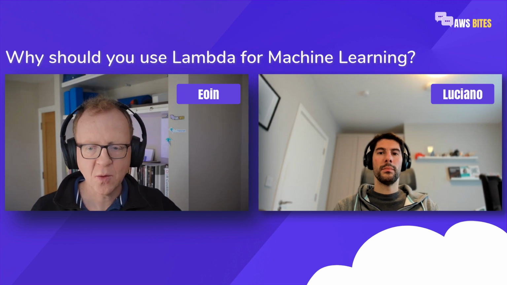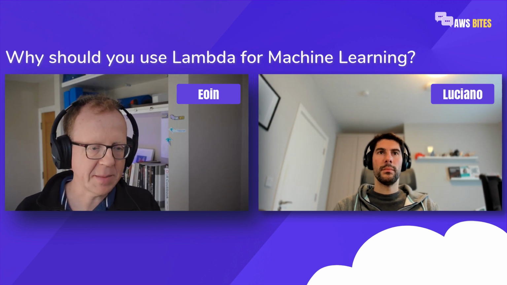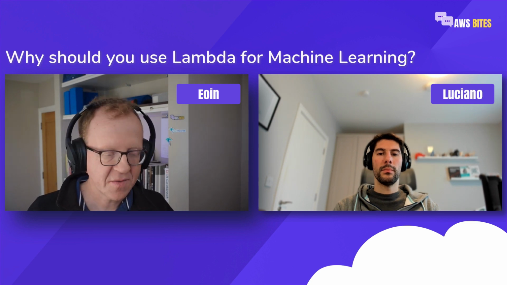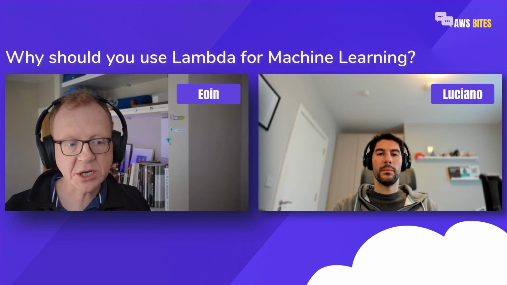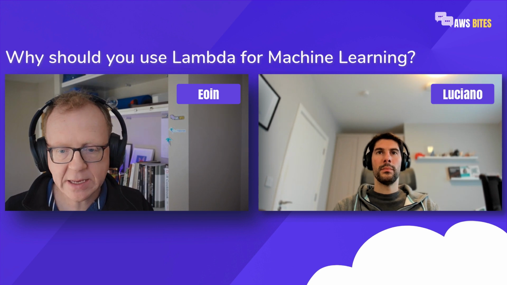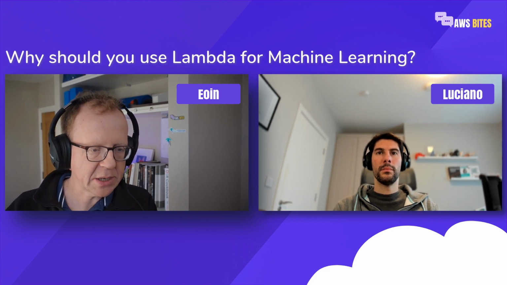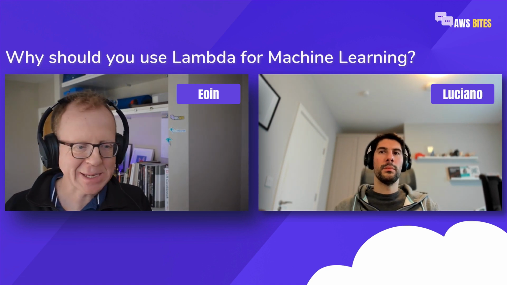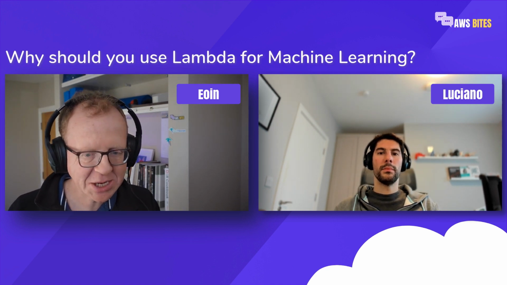So I think this is one of the areas where you might find Lambda being used, even though you might end up using a fleet of GPU instances or similar for the knowledge base search, or for a chat interface for your company's knowledge base. You might end up being able to offload all of the embeddings generation to Lambda. Now, of course, this is a little bit of an advanced optimization.